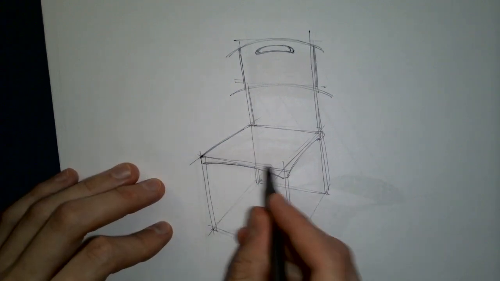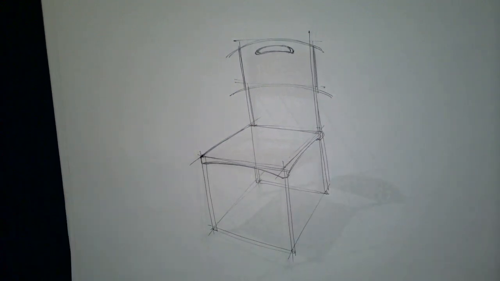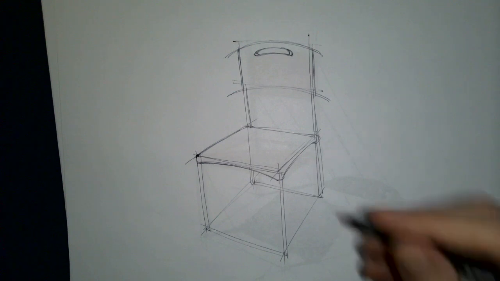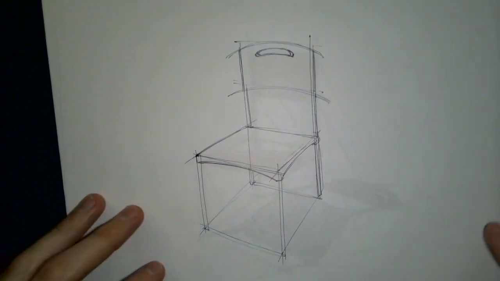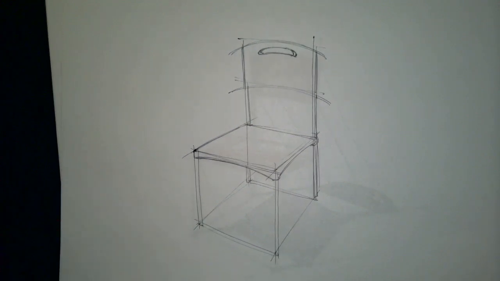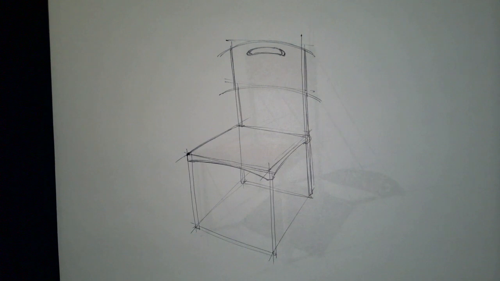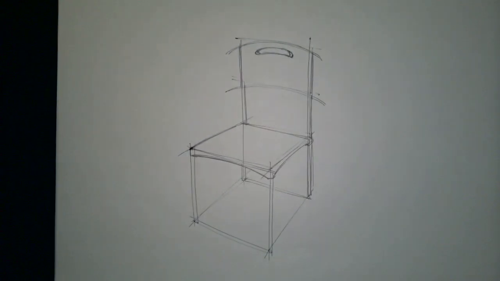Okay, that's looking good. Good. Okay, so we've got essentially what we need. A nice simple sketch of a chair. Actually, what I'll do now is take a nice photocopy of it.